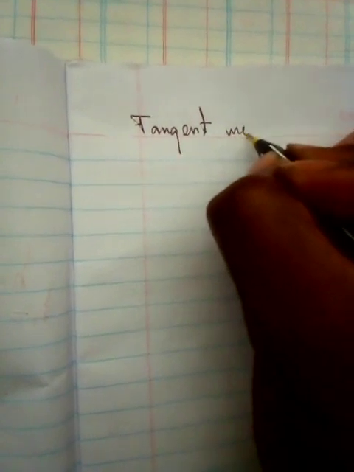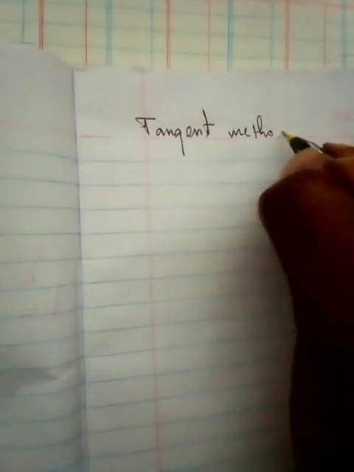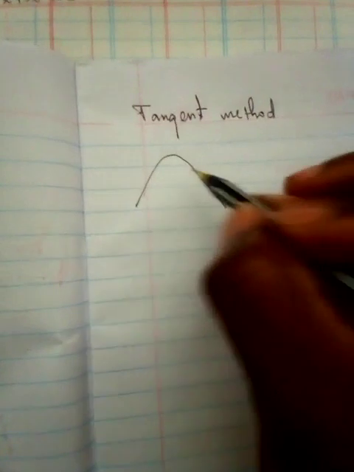Now, let us try to use the tangent method. May this be an introduction to the calculus applications of differentiation.